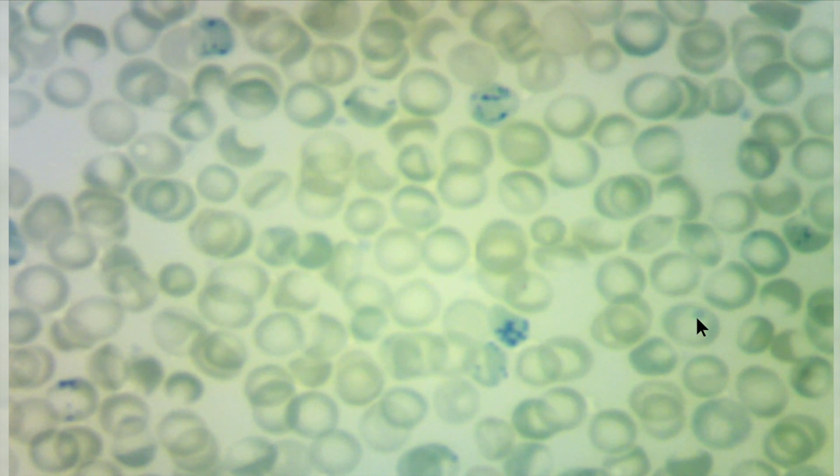bone marrow is responding to this anemia, which usually suggests the source of anemia is someplace else, or whether or not the marrow is not responding to the anemia, which needs to be investigated further to determine why, and usually requires bone marrow biopsies.